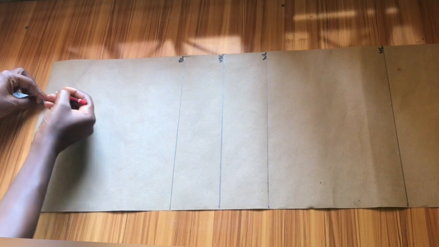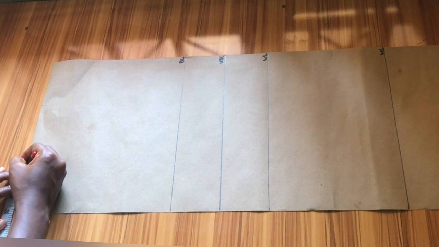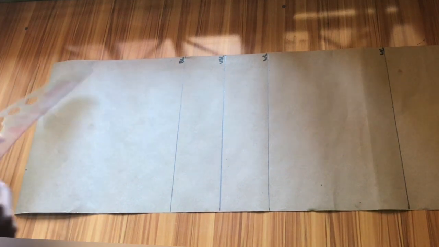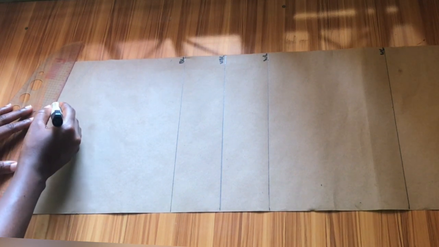The next thing I'll do is to take my neck measurement. So for the neck width, I'll be using 3 inches. So I'll go in by 3 inches and I'll indicate the 3 inches with a dot. What I'll do now is to slant from the 3 inches to make the 1 inch shoulder slope like this.